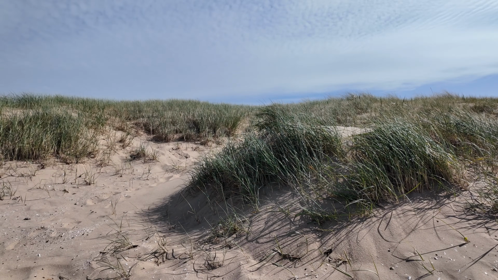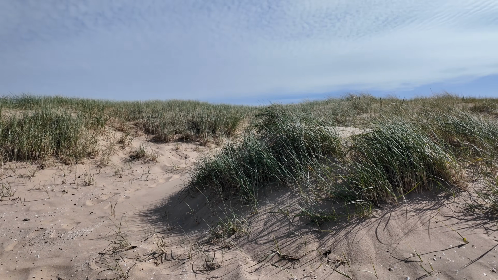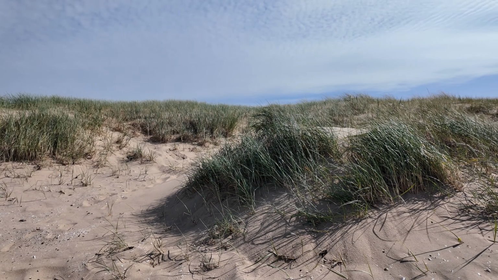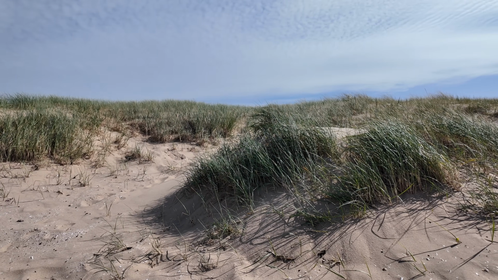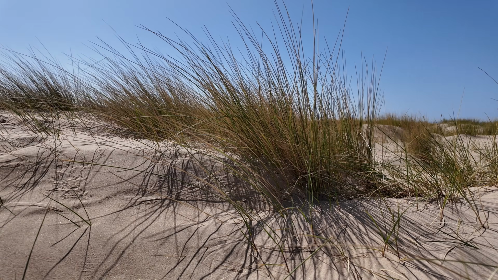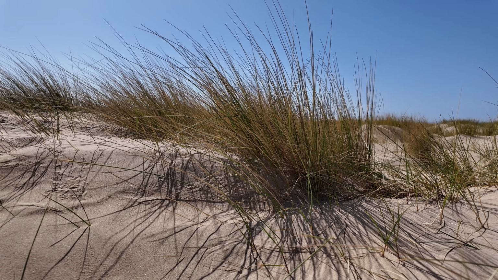Marram grass is vitally important. It thrives in shifting sand conditions, trapping wind-blown sand with its dense growth, while its deep roots stabilise the sand and prevent erosion. Marram grass is also quick-growing, which aids this further.